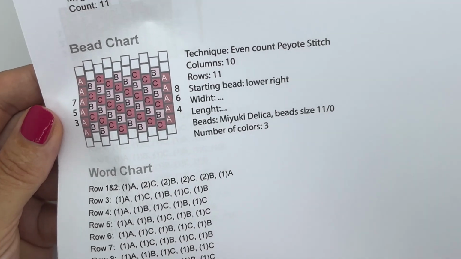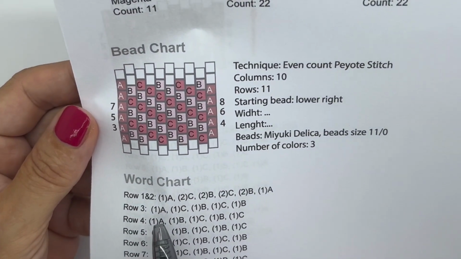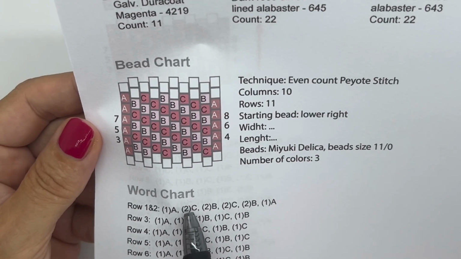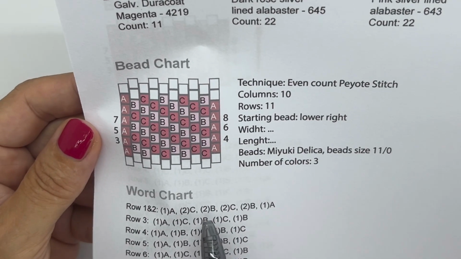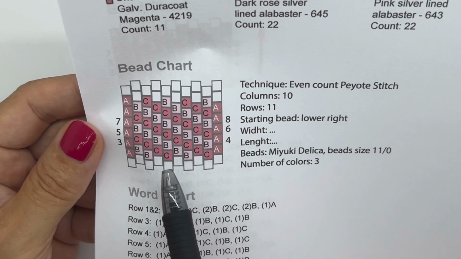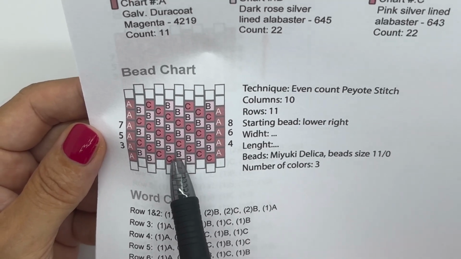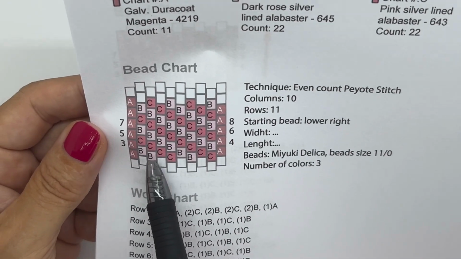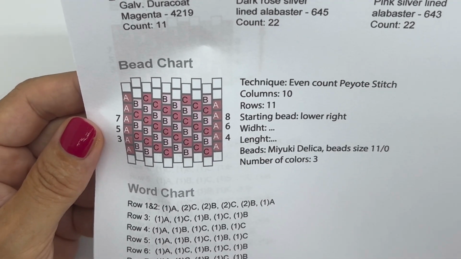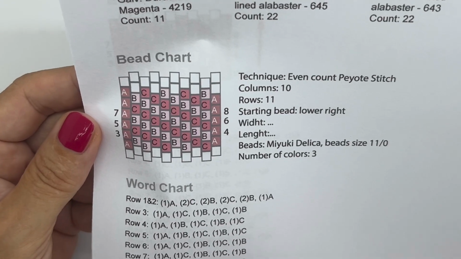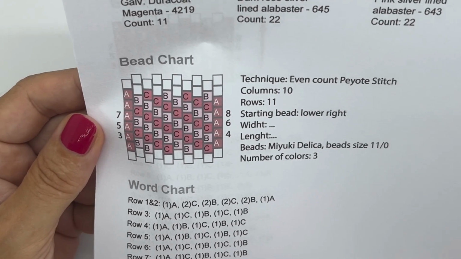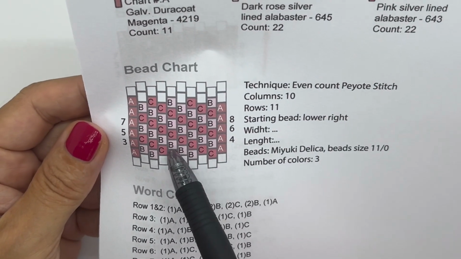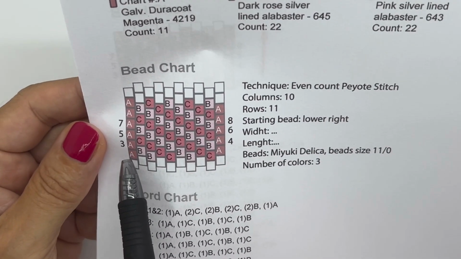Okay, now let's see, the word chart is the same thing. 1 A, that is this one, 2 C's, 2 B's, because this is the first row, zigzag. 2 C's, 2 B's, and 1 A. That is the first 2 rows. Now let's do the third row. So these were going from this side.